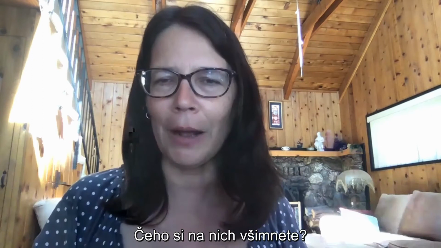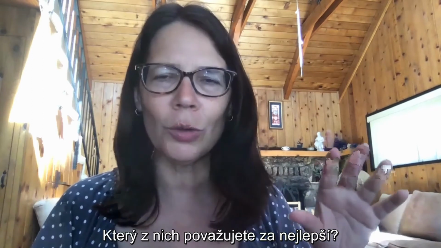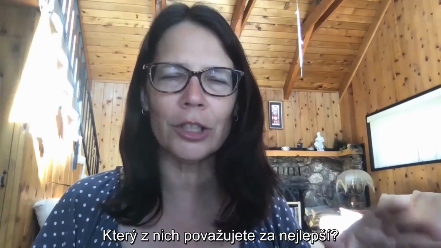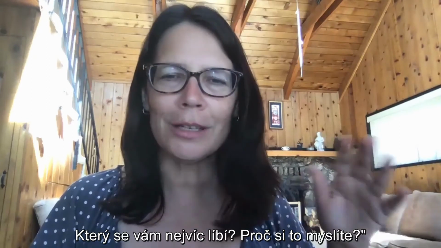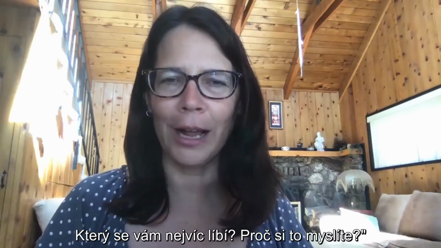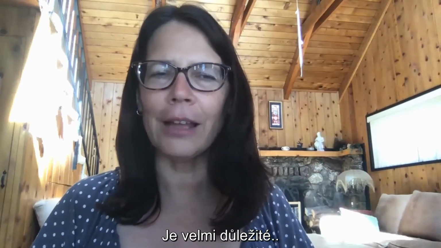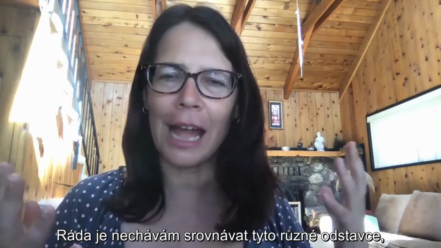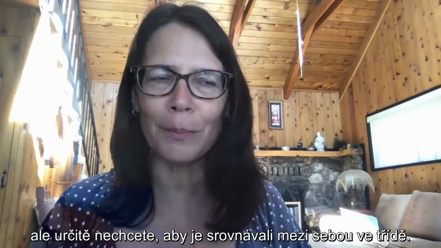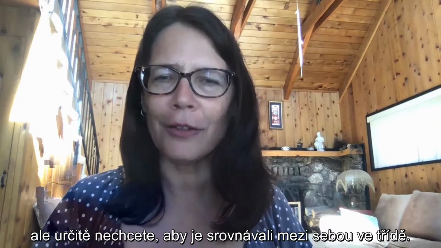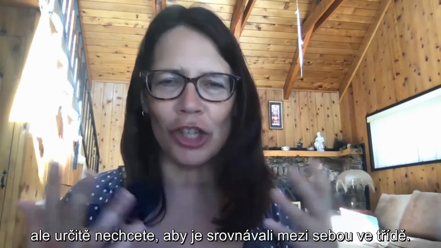What do you notice about these paragraphs? Which one do you think is the best? Which one is your favorite? Why do you feel that way? It's really important. I like to have them compare these different paragraphs, but you don't want to have them compare with each other in the classroom.